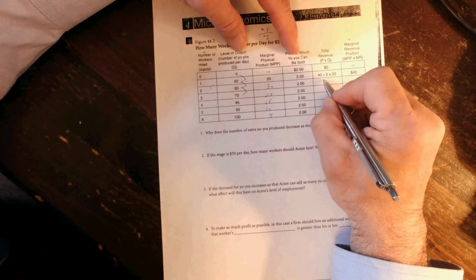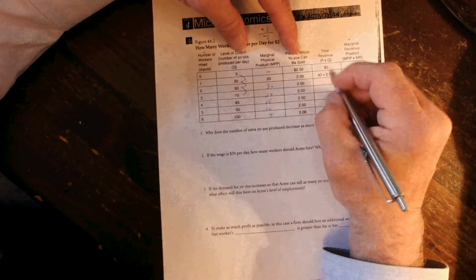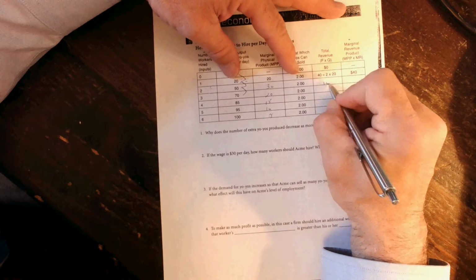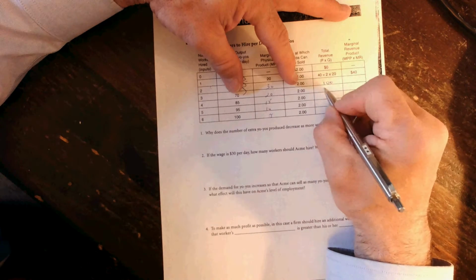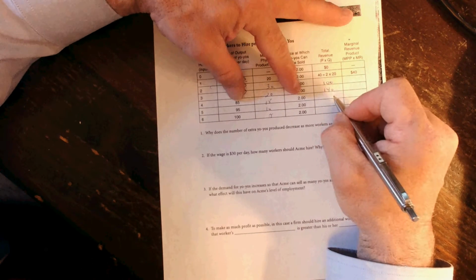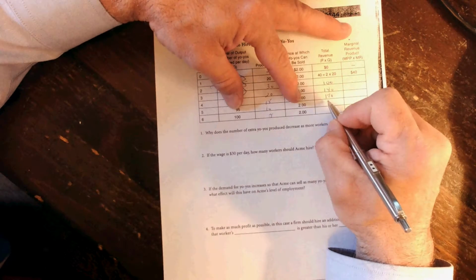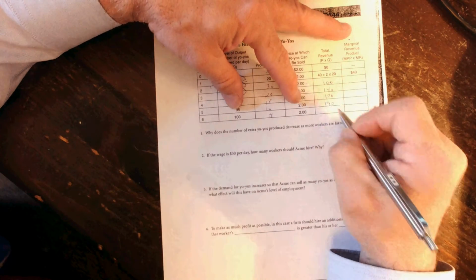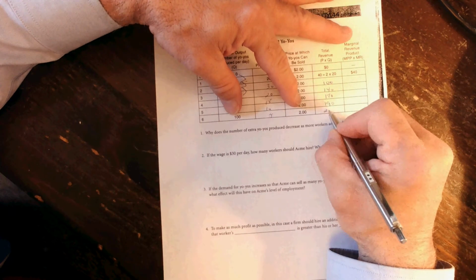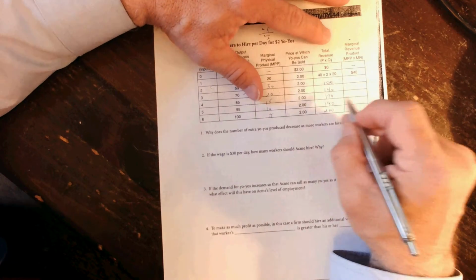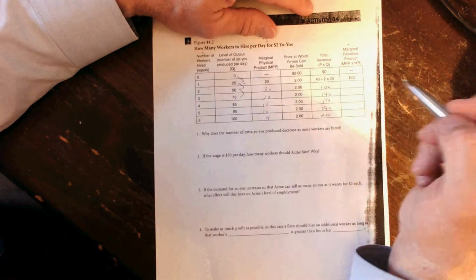So this would be 2 times 50 is 100. 2 times 70 is 140. 2 times 85 is 170. 2 times 95 is 190. And 2 times 100 is 200. That's our total revenue.